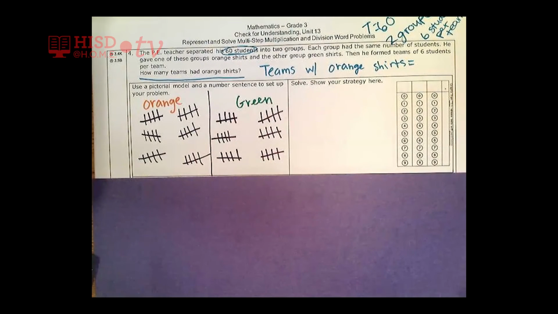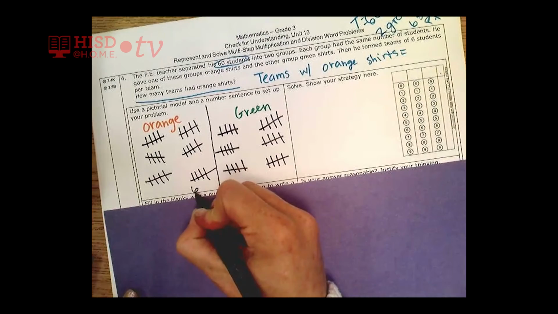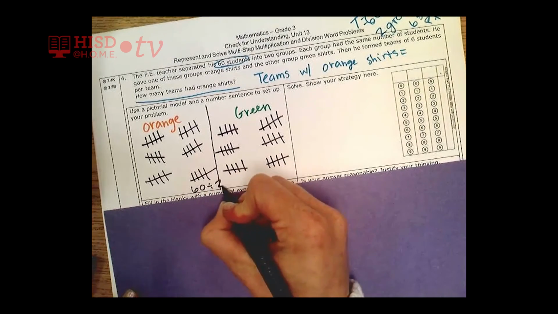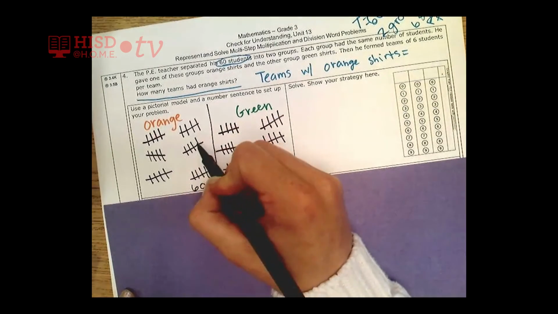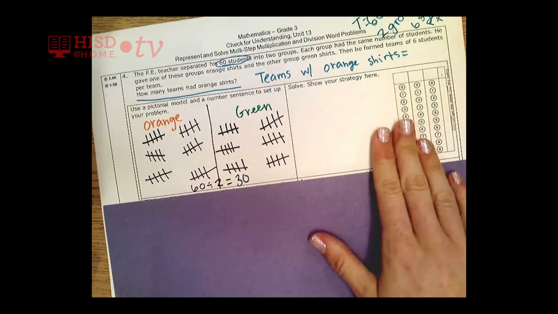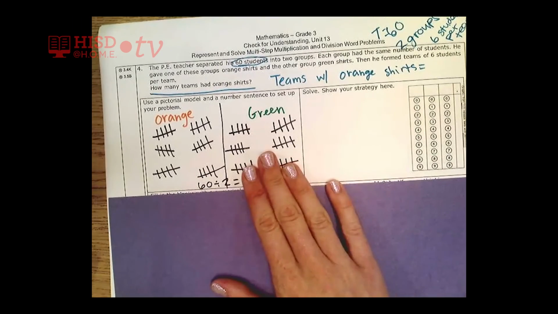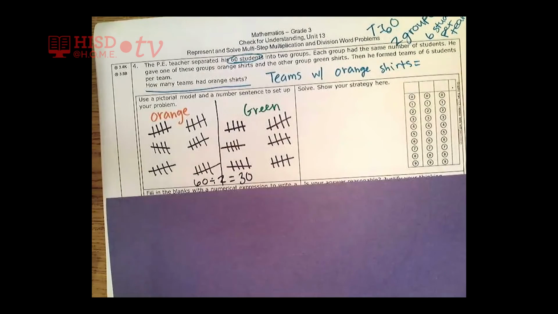So now I know that there are, and what I just did here, first let's write our equation for this part. We did 60 divided by 2 equals, and let's count how much is on one team. 5, 10, 15, 20, 25, 30. Now it says solve using your strategy, but we're kind of using pictorial form as our strategy, but we're not done yet. We know the orange team has 30 students, or the orange group, but we need to break those orange groups into 6 students per team.